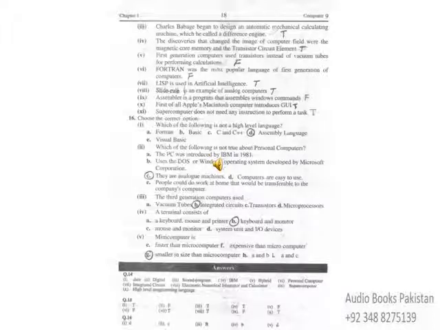A terminal consists of A. A keyboard, mouse, and printer, B. Keyboard and monitor, C. Mouse and monitor, D. System unit and I/O devices. 5. Minicomputer is E. Faster than microcomputer, F. Expensive than microcomputer, G. Smaller in size than microcomputer, H. A and B, I. A and C.